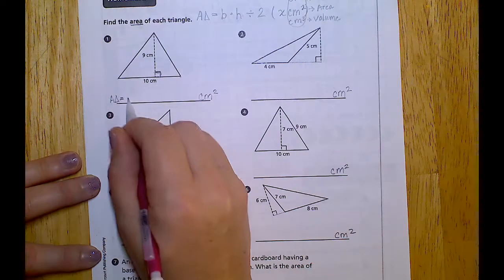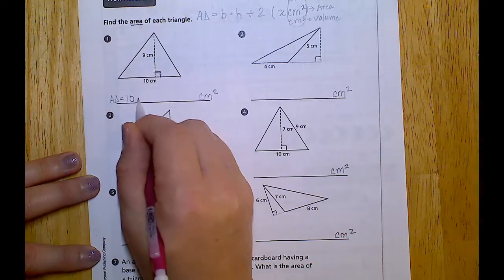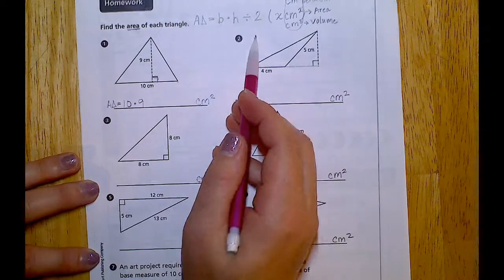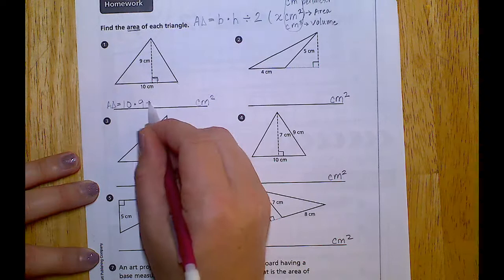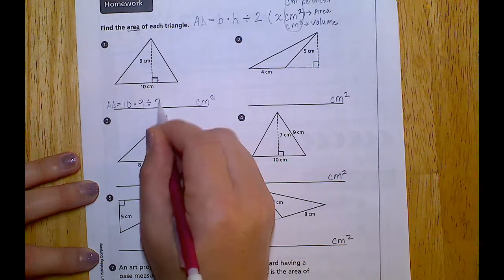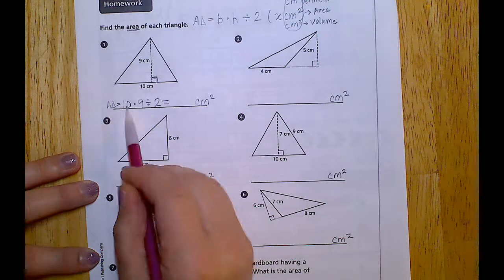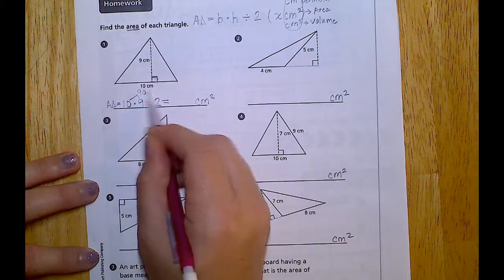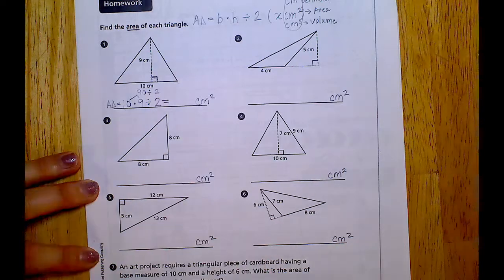So 10 times 9. Now, we also can't forget it's a triangle, so we still have to do divided by 2. Okay, so 10 times 9 is 90. And 90 divided by 2.